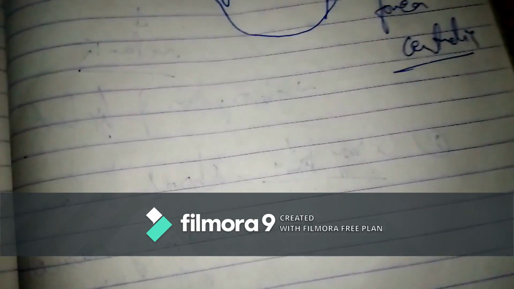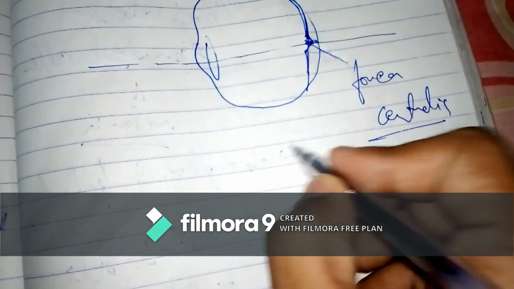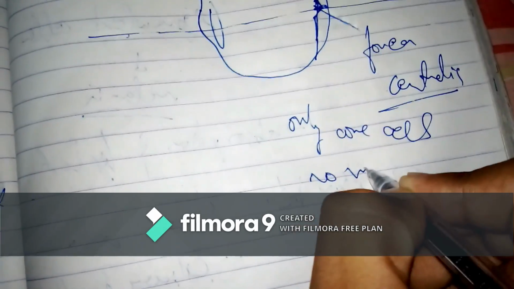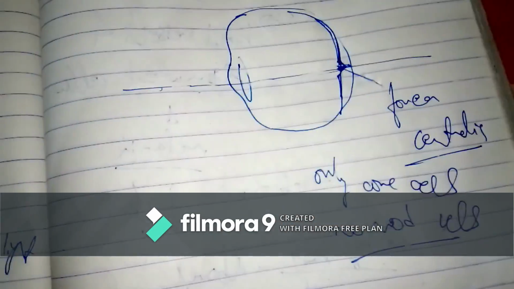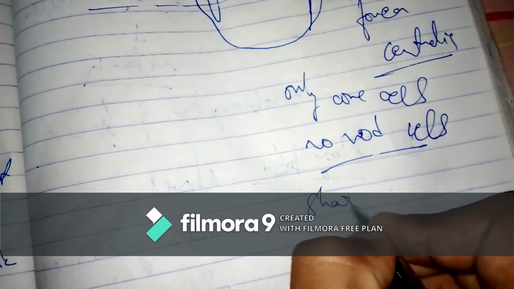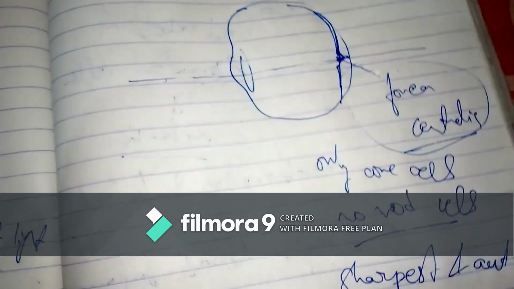At this depression there are only cone cells. There are no rod cells present here. Most of the light is focused here, so it produces the sharpest and most acute vision. This area is known as the fovea centralis.